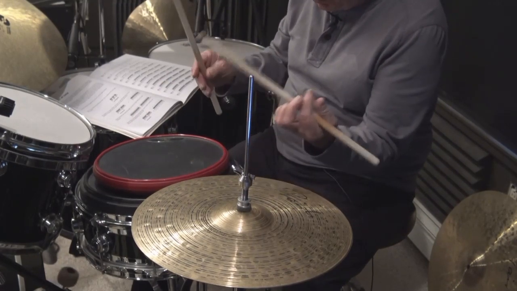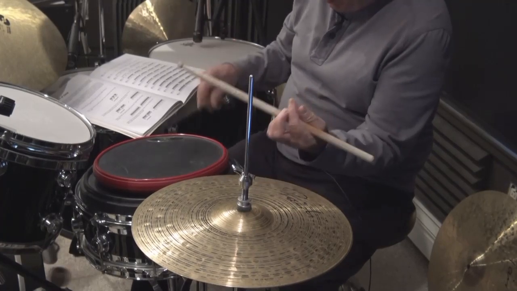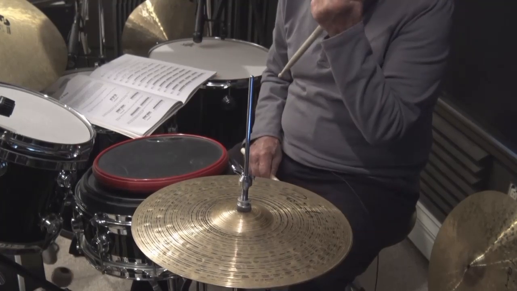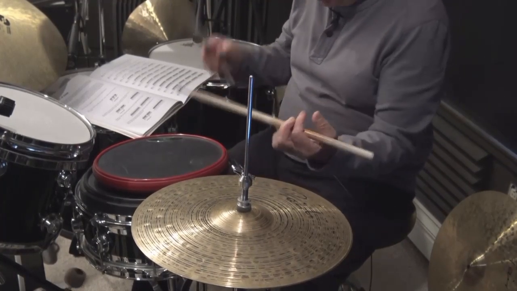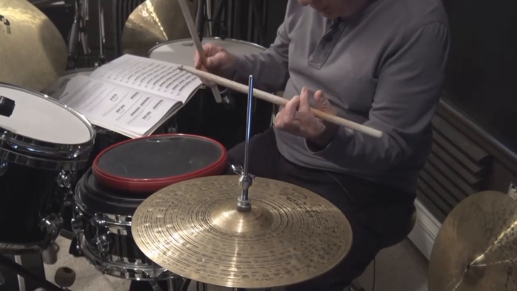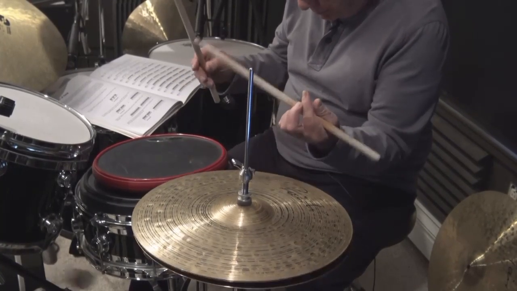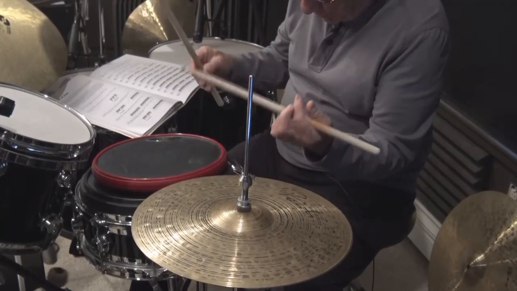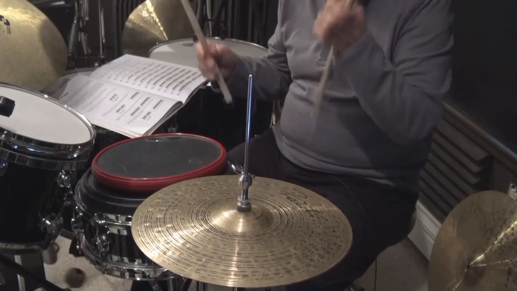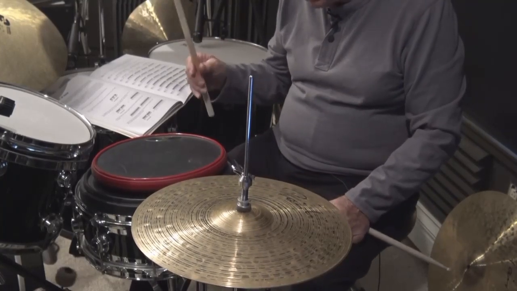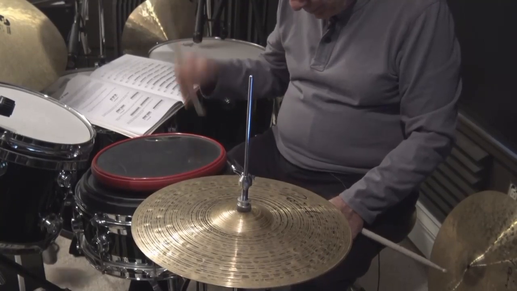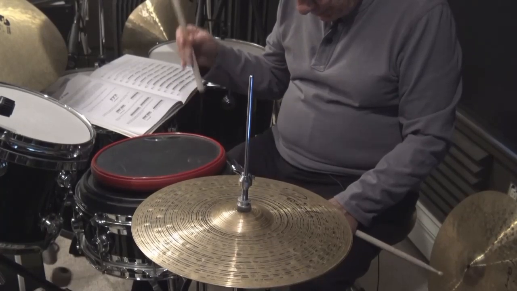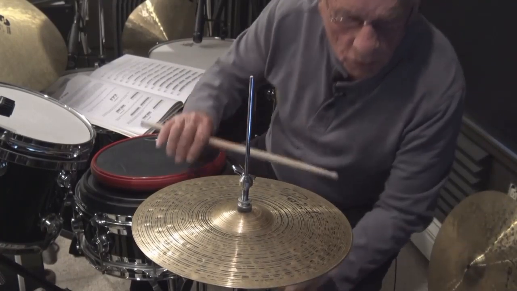1, 2, 3, 4. 1, 2, 3, and 4. And I'm going to do line 1, 2, 3, and 4. Line 2. Line 3. Beginning. 1, 2, 3, 4. Line 2. Next line. Now, we all understand it to this point.